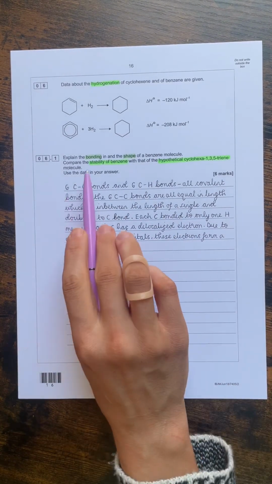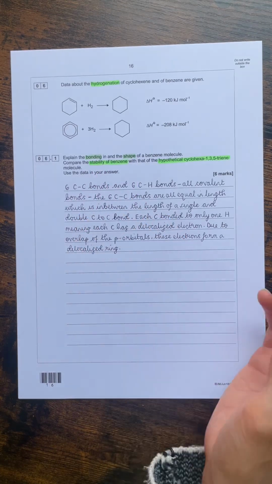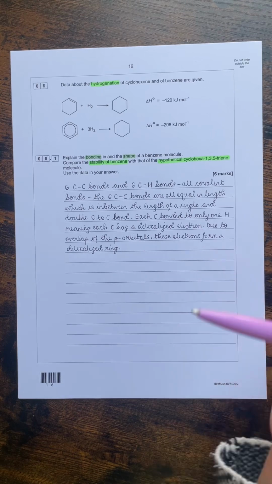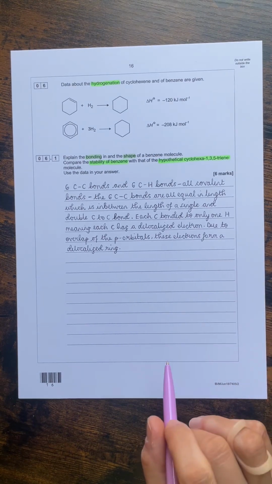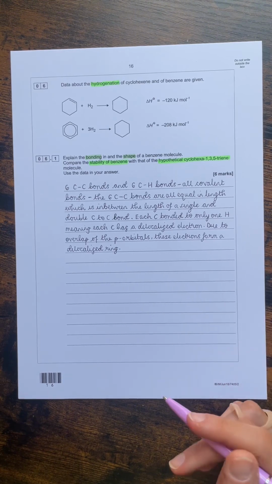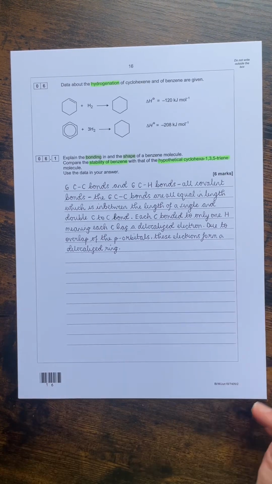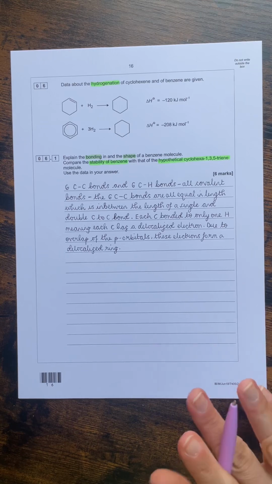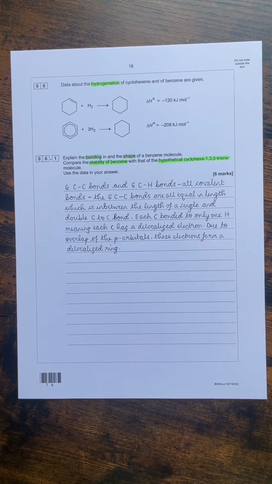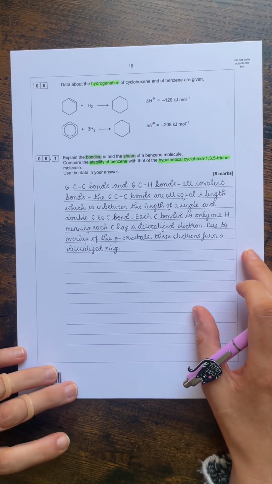There's nothing to say that we have to answer this bonding, then shape, then stability. You can answer it in any order you want to, so long as the stages are clearly addressed and not all muddled together. So you might think, well, stability of benzene might be best to do now. I'm just going to do them in the order that they are in the question, but like I say, any order for the stages is fine. In this case, obviously, if you're outlining a method, you need to do the method in order, so it won't always be the case you can do them in any order, but in this one you probably could.